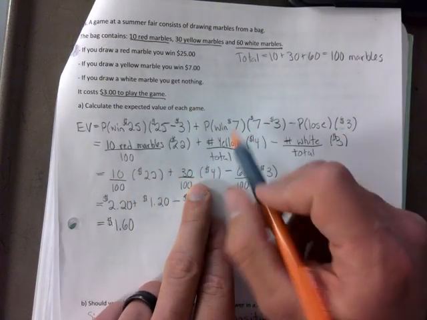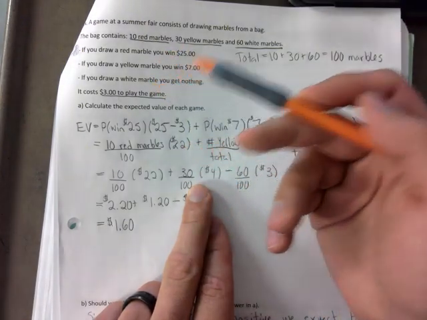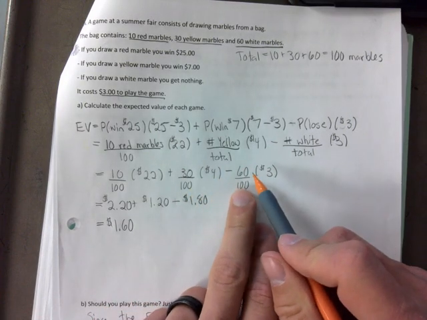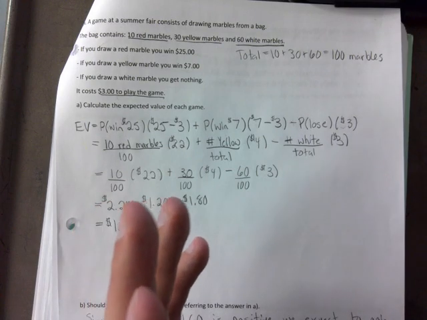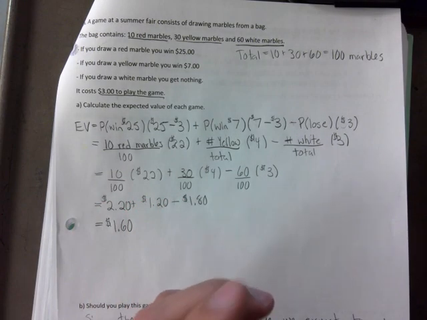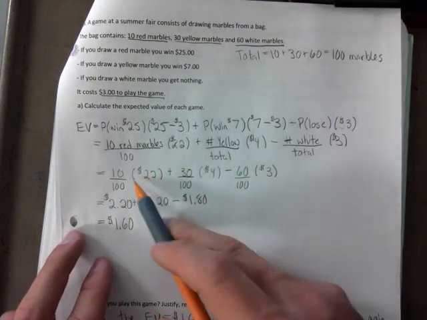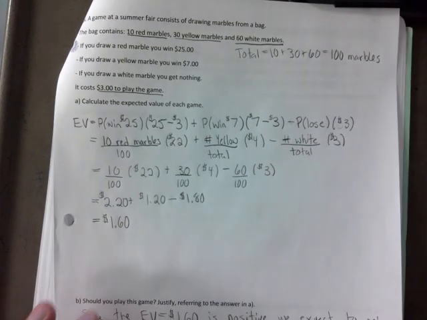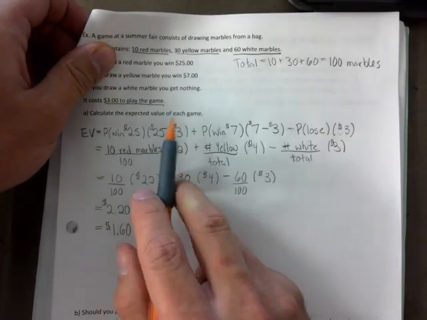And then the probability that we can win $7 was just the probability that we draw a yellow marble. So it's 30 over 100, and then minus the probability that we lose, which is the same as the probability of drawing a white marble. So it would be 60 over 100. So we plug that in, calculate each term, and we see that we get our expected value is $1.60. So that's how much we expect to win for each game.